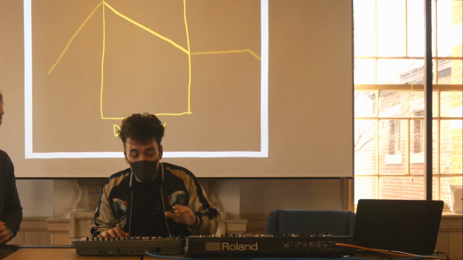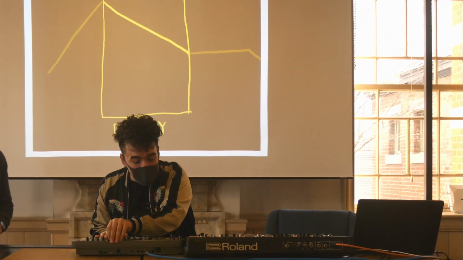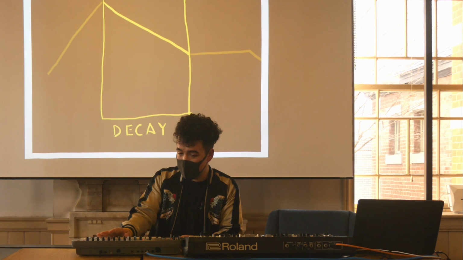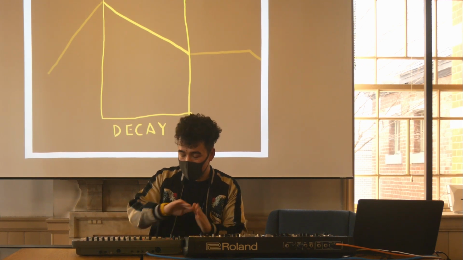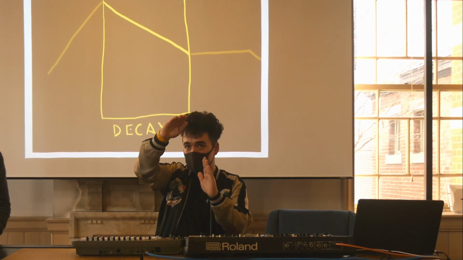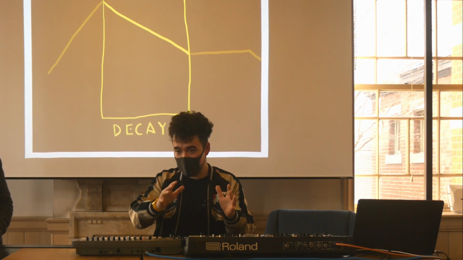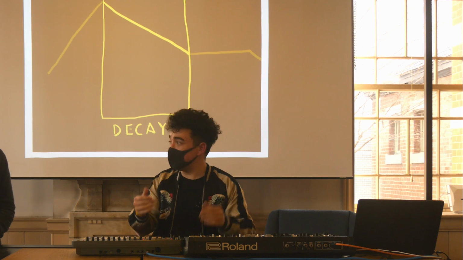And decay, right after attack, is how quickly that first sound gets quieter while you're holding the key. So it's like a first pulse or push kind of sound.